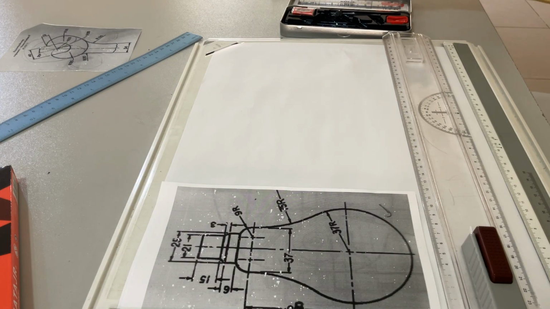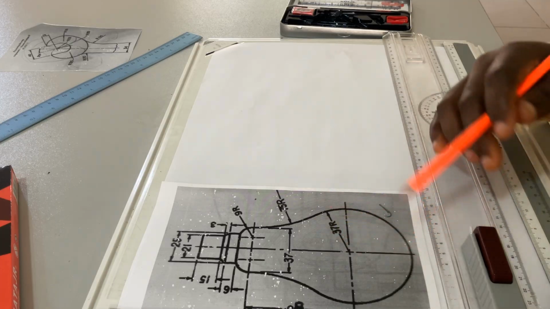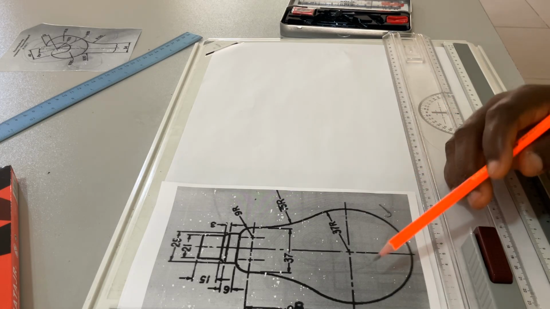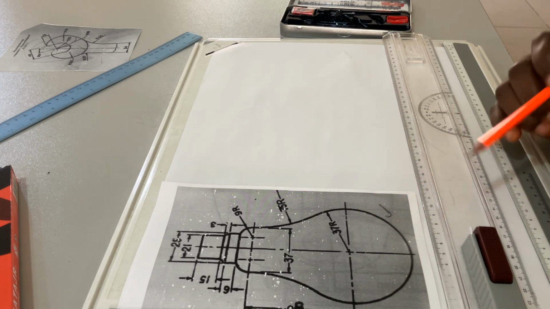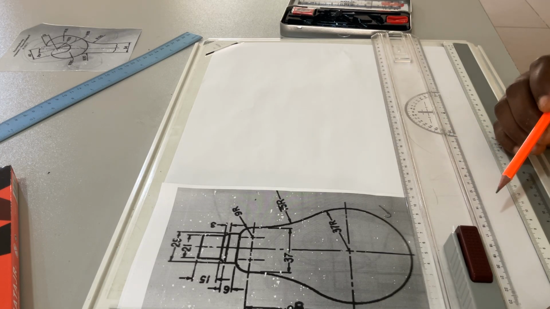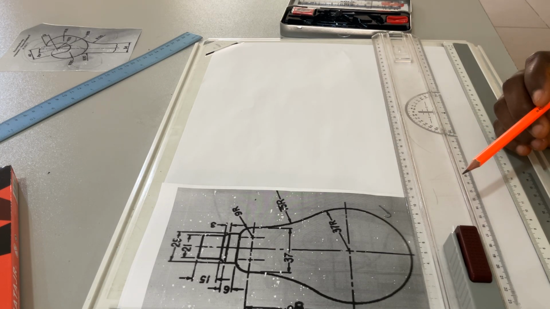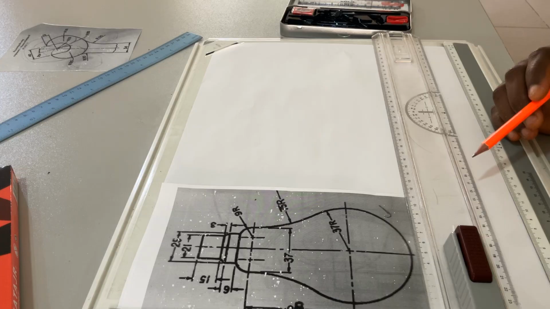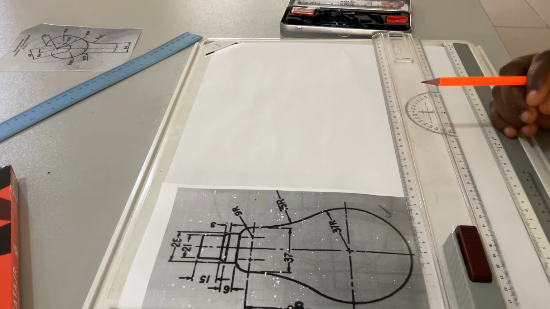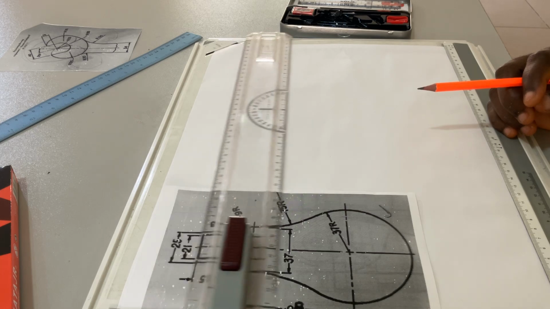When we have a problem like this, I have to start from the center lines. You need to analyze the drawing you are given first before you start, to know where you start from. And remember, every construction starts from a horizontal line, like I keep saying in my videos.